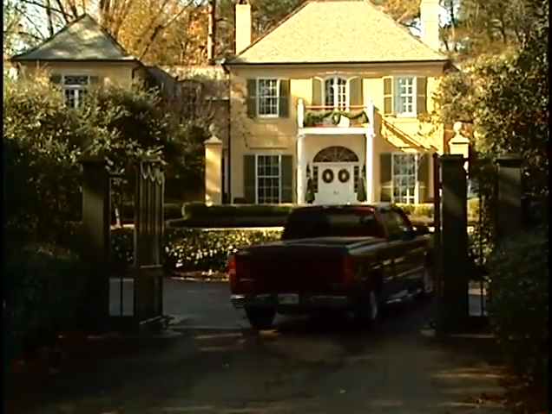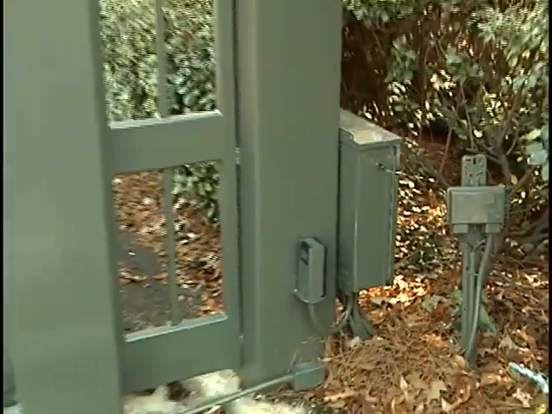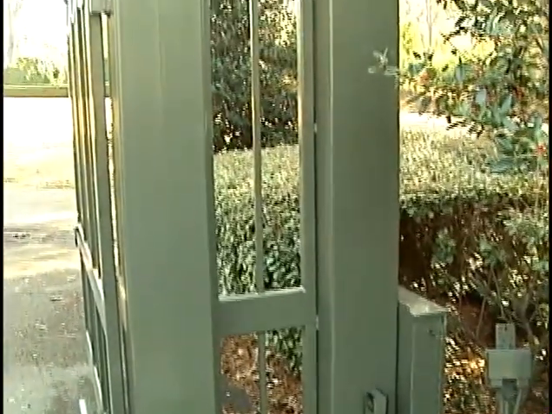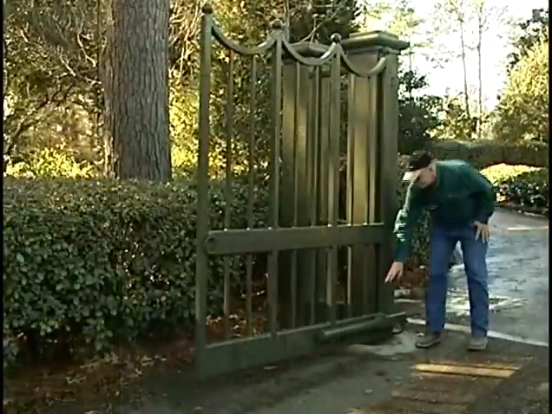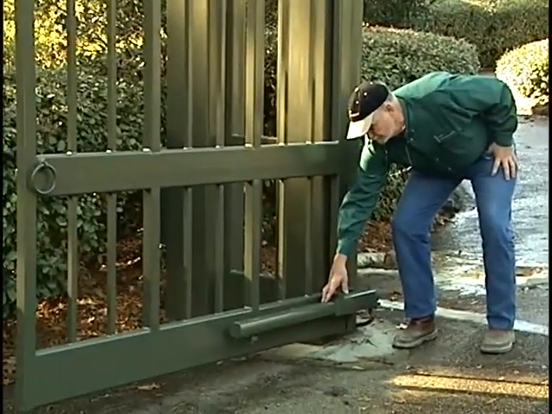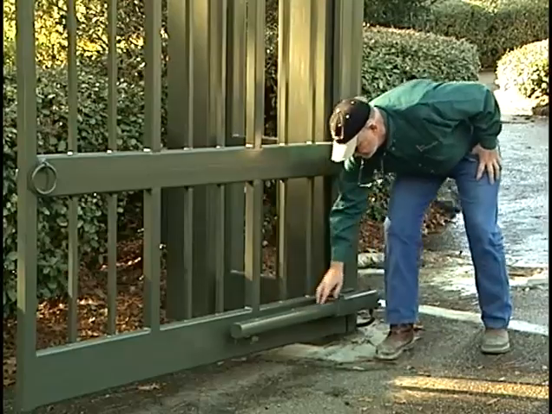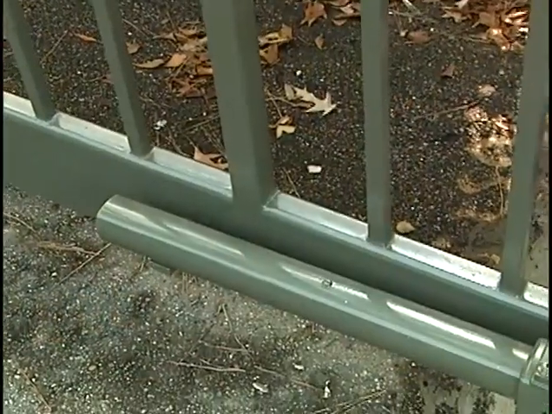Here we have a set of heavy gates that require, by the architect spec, a hidden type operator. What we have here is a hydraulic type linear operator that can handle a gate of this weight.